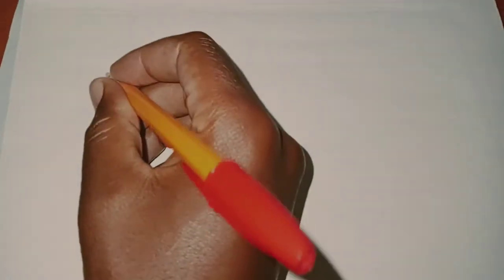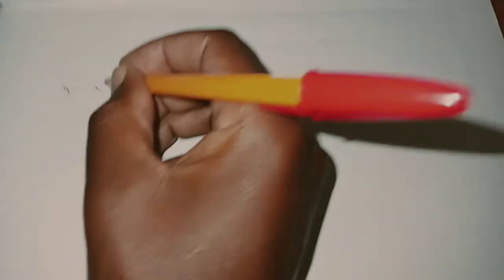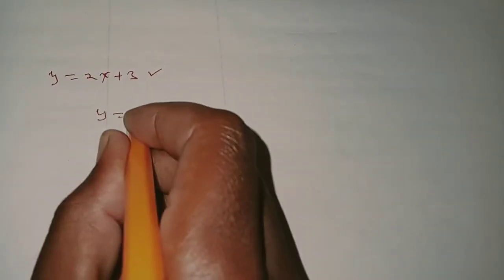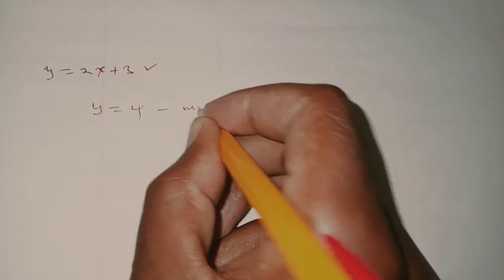So to get started, we will take y = 2x + 3 as the equation that we want to reflect. So this becomes the object, and the mirror line in this question is y = 4. So this is the mirror line.